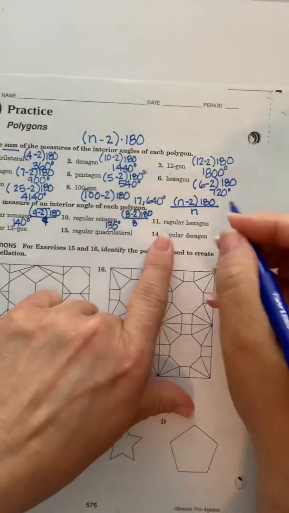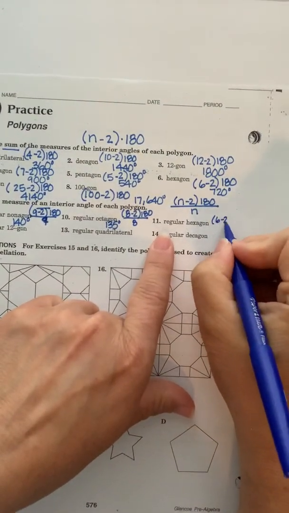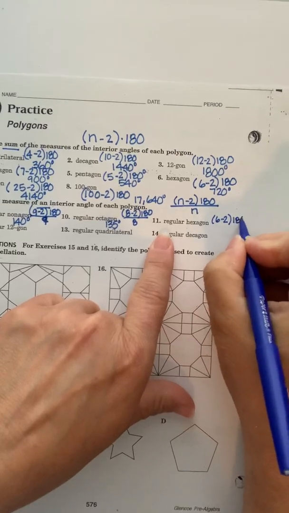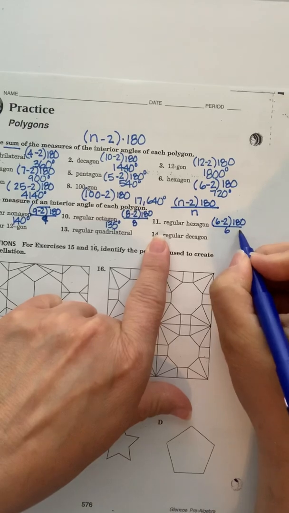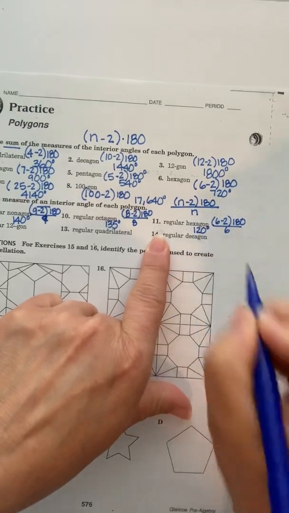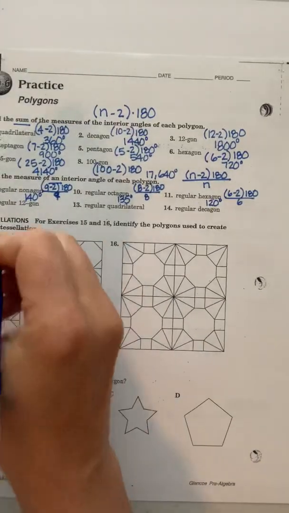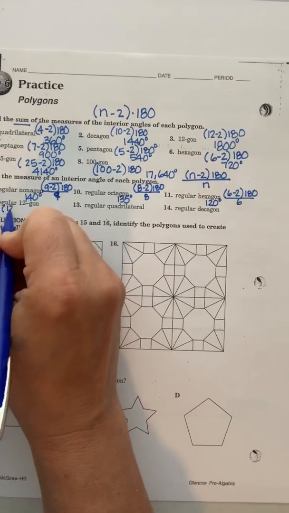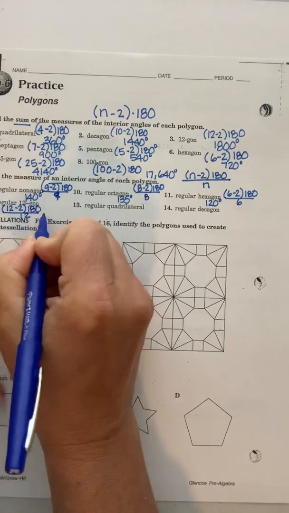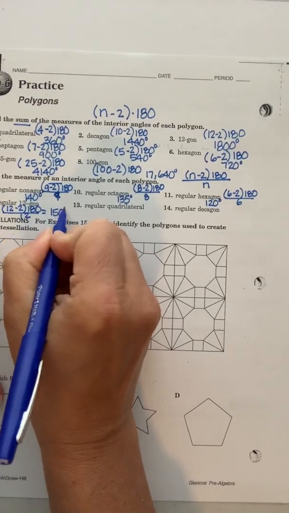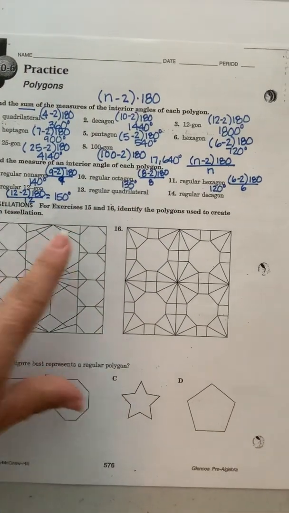The regular hexagon is 6 sides minus 2 times the 180, divide by the number of sides, and that comes out to 120 degrees. The regular 12 gon, you have 12 minus 2 times 180. You have to divide it by the number of sides. Every angle would be 150 degrees.